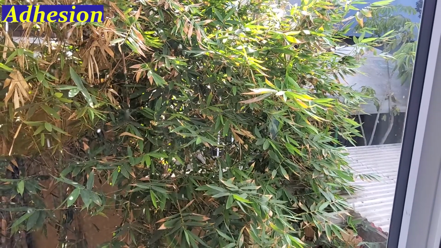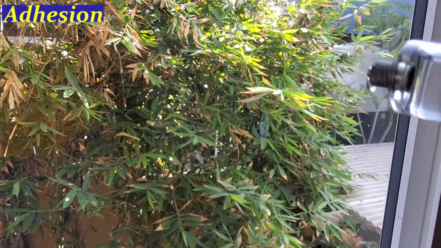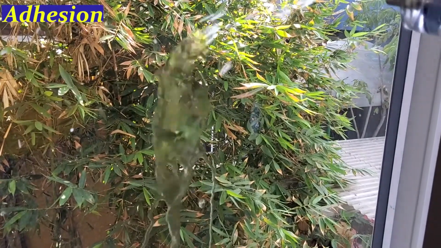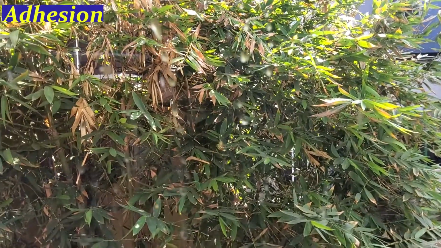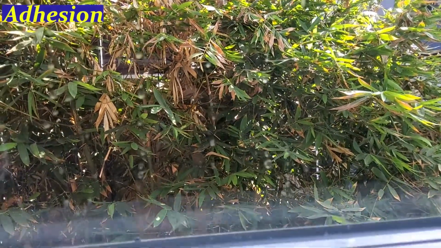Adhesion, on the other side, is the ability of one thing to stick to another different thing. This is what lets two different things stick together. For example, drops of water sticking to glass without any help.